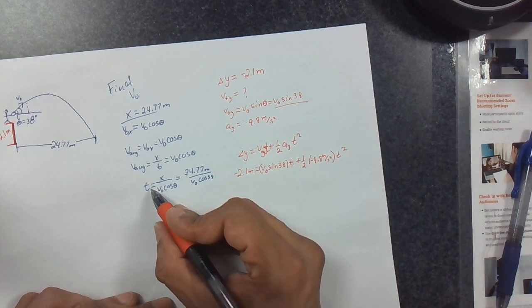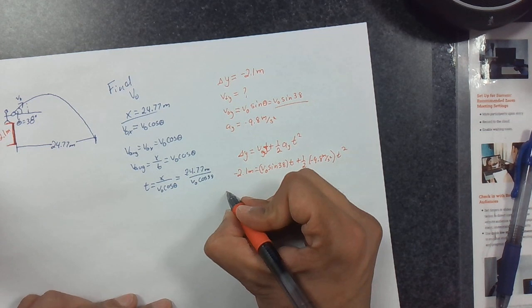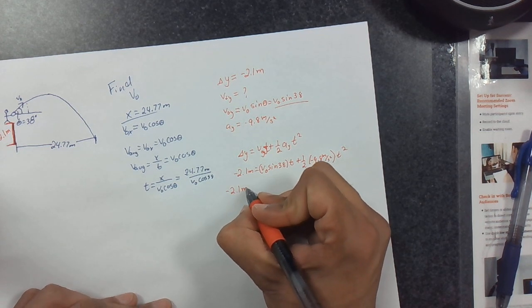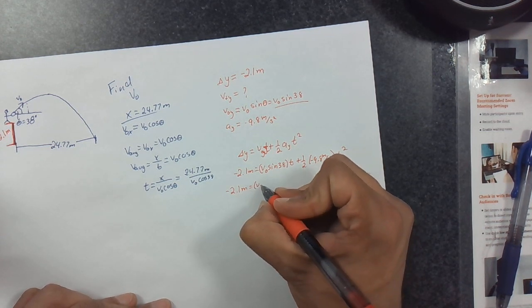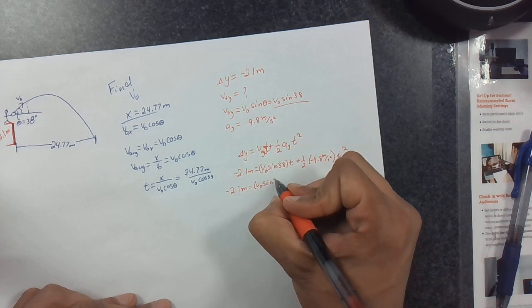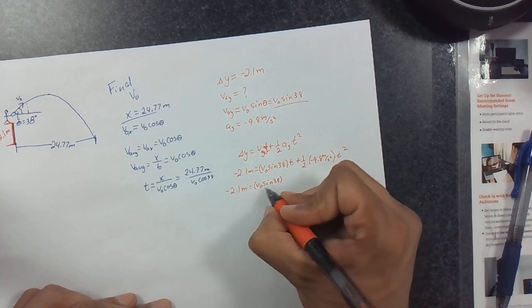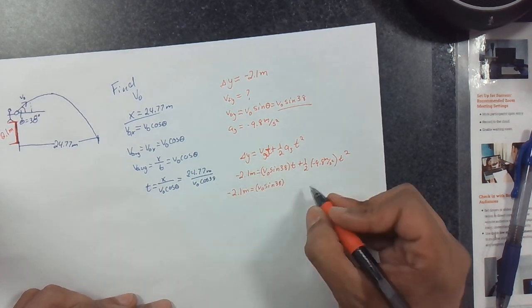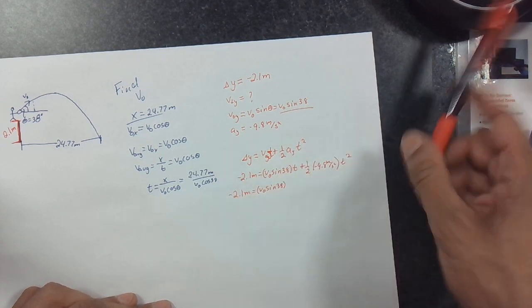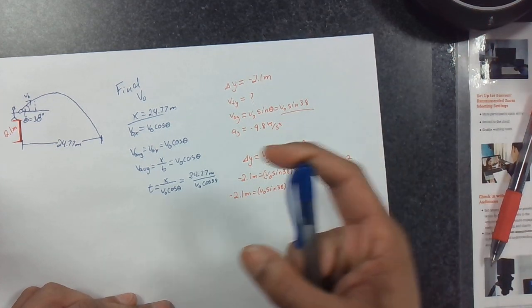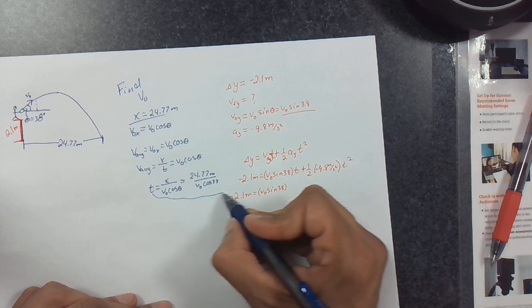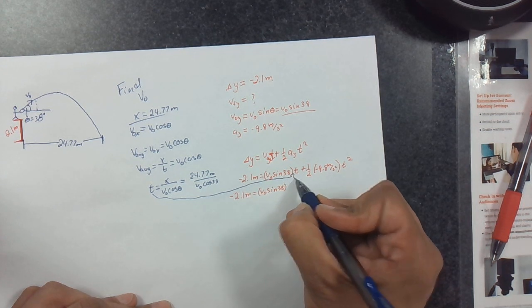Now we can plug this in for t here, so we get minus 2.1 meters is equal to v naught sine 38. The reason why I haven't put this is because when we get the cosine here, watch, now I'm going to put the t, this t is going to go in here.